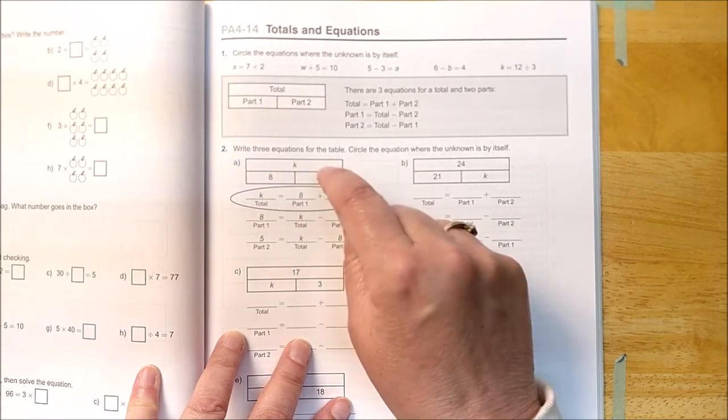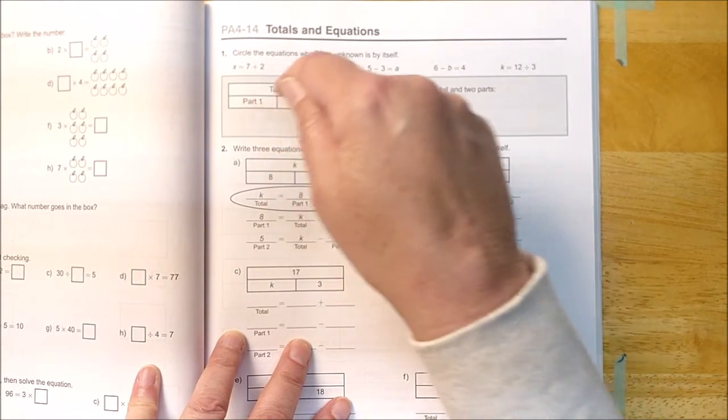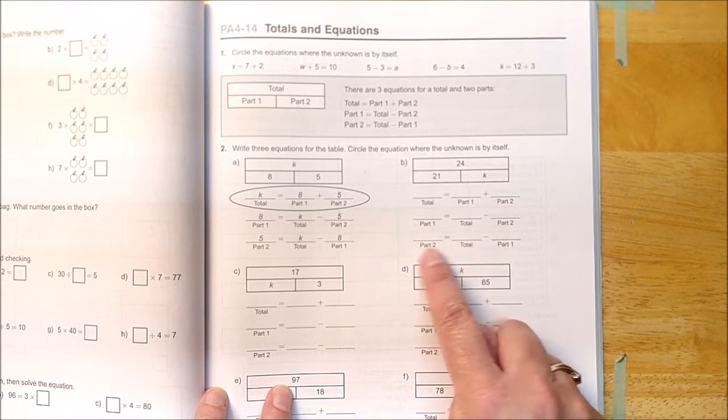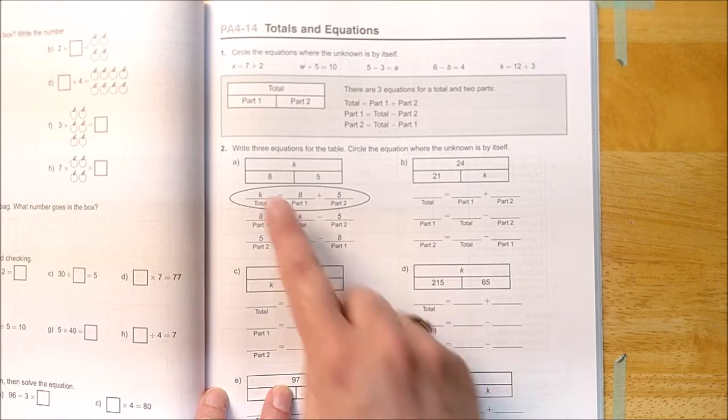Total, part 1, part 2. Total, part 1, part 2. Here you got the same thing. They even put the words underneath there so you know where you're going. And then remember to circle the one where the part is by itself.